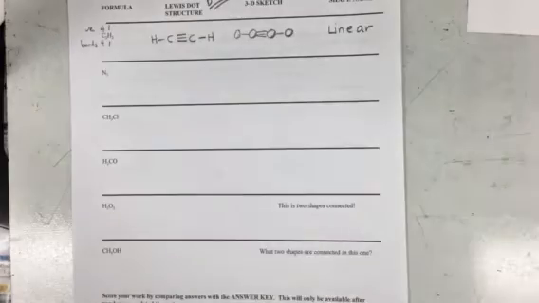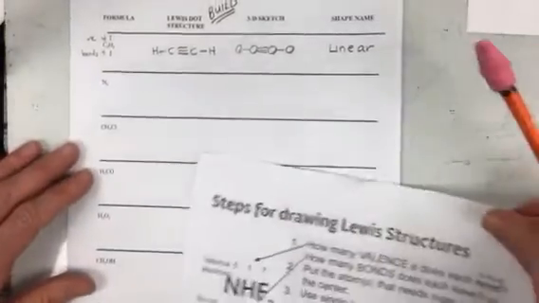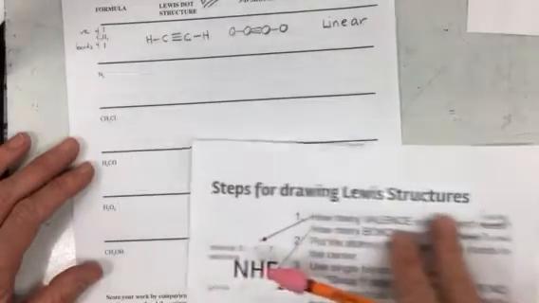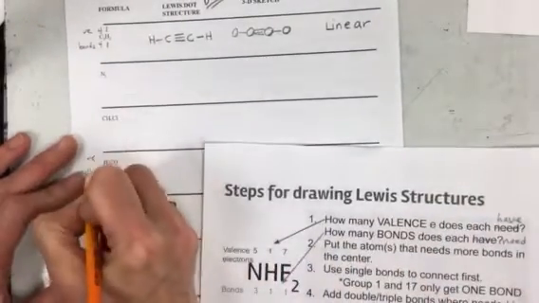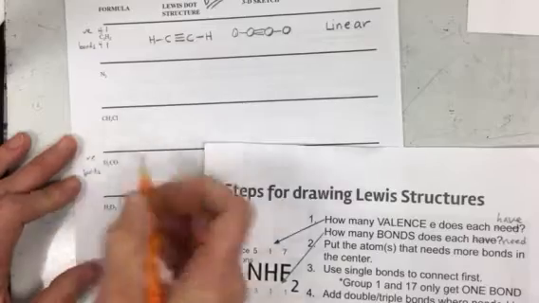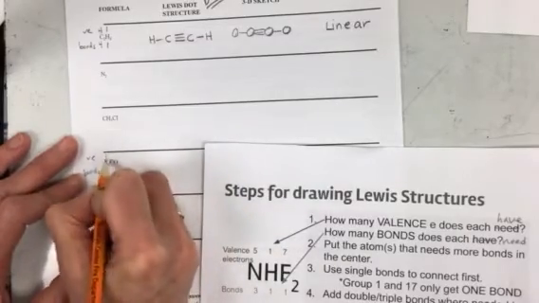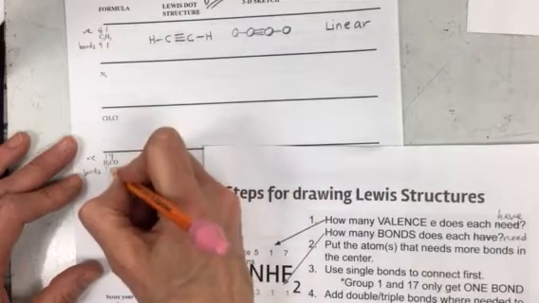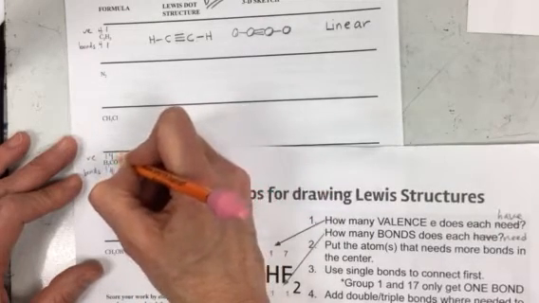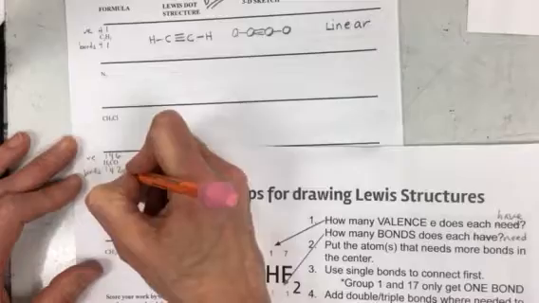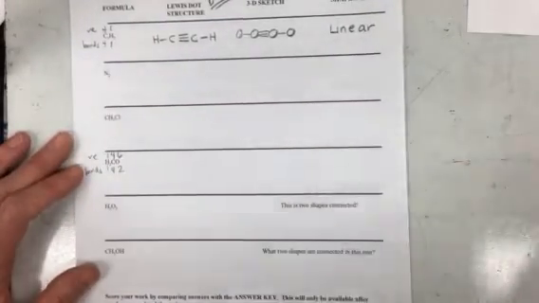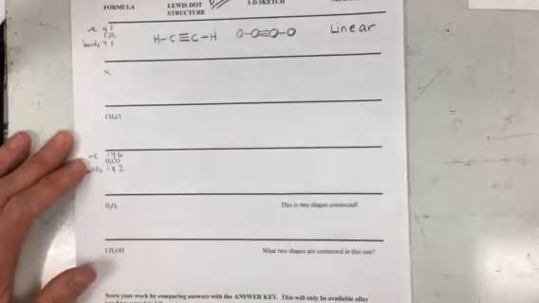So step 1 for the Lewis structures is to write how many valence electrons it has and how many bonds it needs. So valence electrons at the top, bonds at the bottom. Hydrogen is 1 and 1. Carbon is 4 and 4. And oxygen is 6 and 2. Did that pretty fast, but hopefully you saw that. So now I'm going to do the next step.